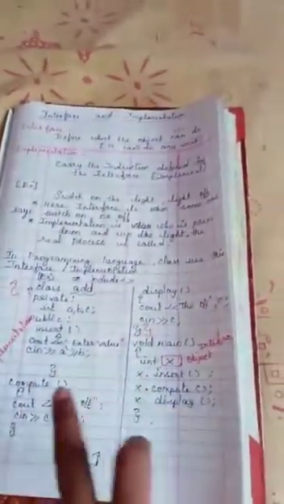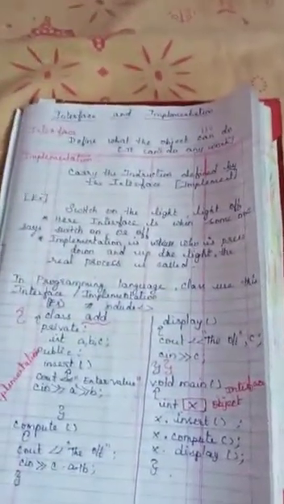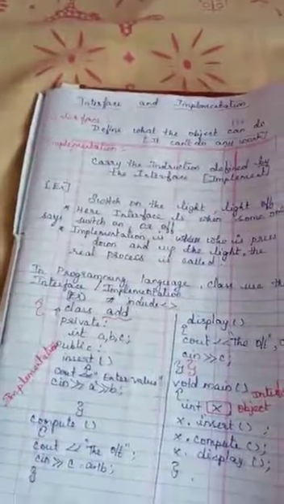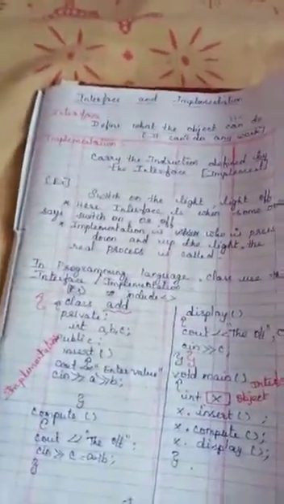So in C++, here is the interface part and here is the implementation. The interface always gives the instruction of what the object can do, that's all. Implementation takes over the instruction from the interface and performs the action.